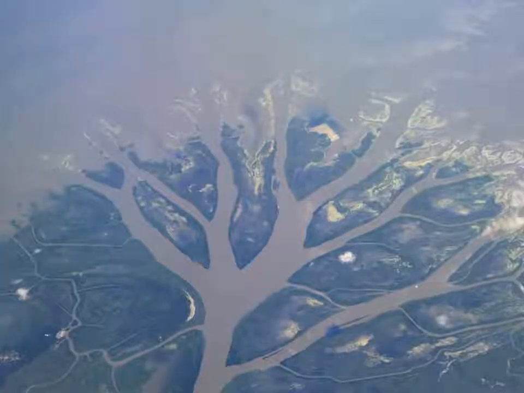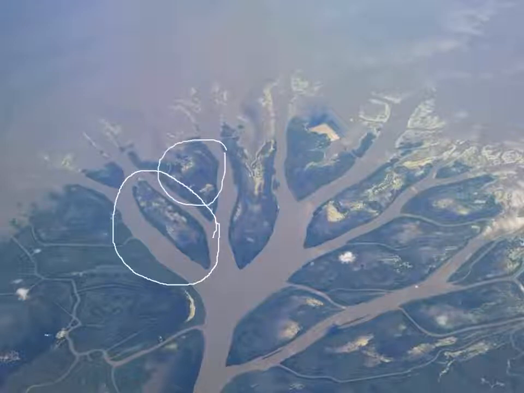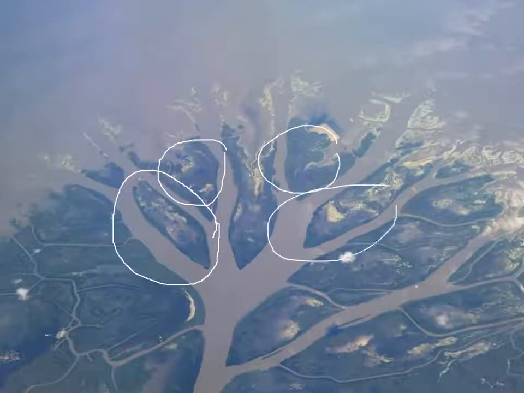Here's another great example. You can see that the river, which is now almost a kind of brown color because it's carrying so much sediment, has flowed out to sea. It's run out of energy as the sea is pushing back up into the mouth. And then we have all these distributaries being formed here.